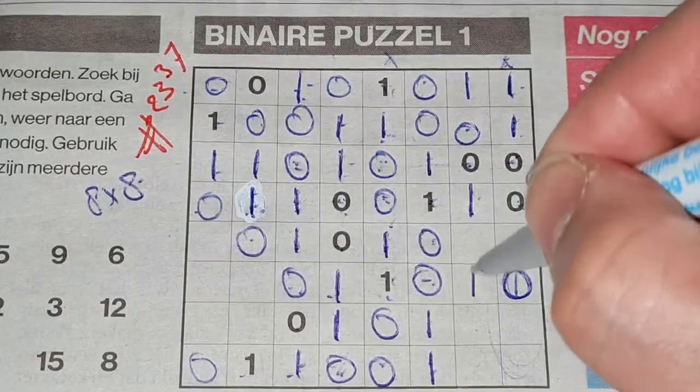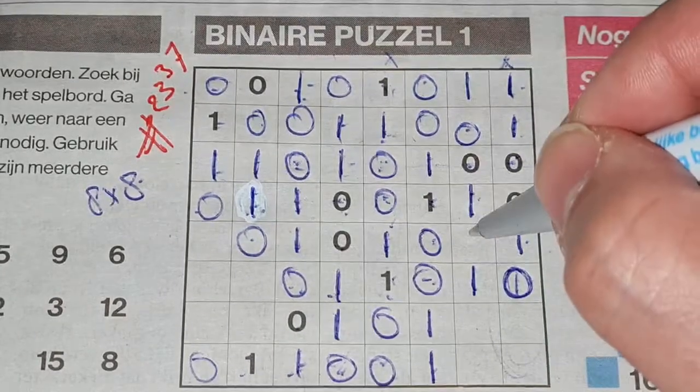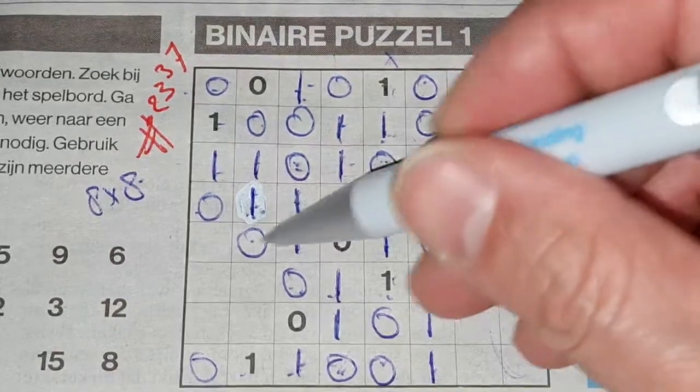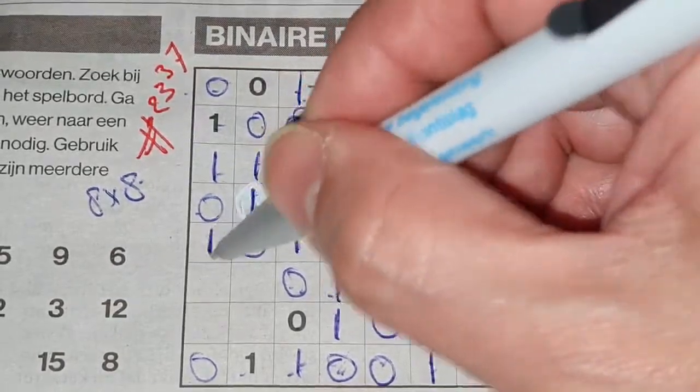Between two 0s comes a 1. Between two 1s comes a 0. Now we have 4 0s, so the rest are 1s.